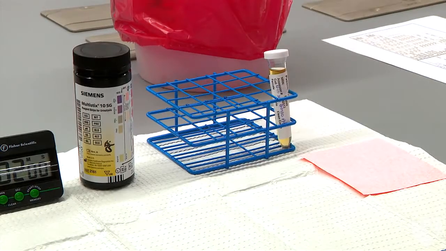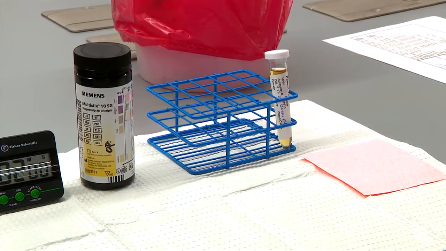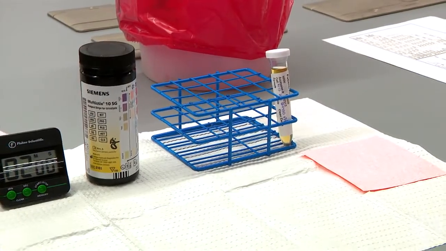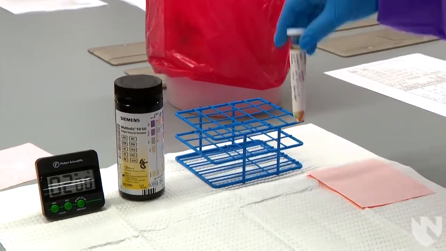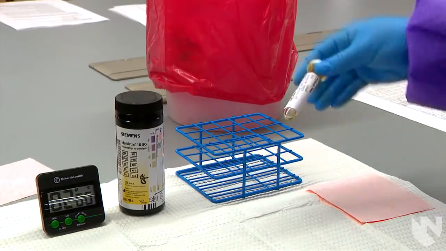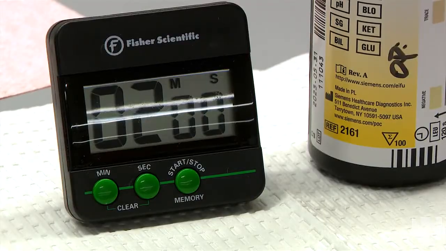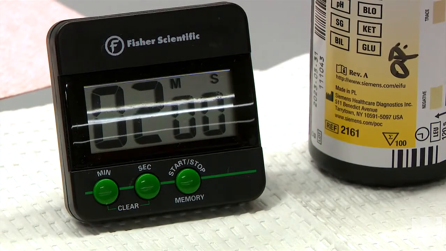The specimen is mixed before being poured into the conical tube, but if the sample sits for an extended amount of time, place a lid on the conical tube and mix the urine before testing. Prepare your timer. I prefer to use a stopwatch, but you can also set a timer for 2 minutes or watch the clock. The chemical reaction begins as soon as the reagent pads are wetted by the urine.